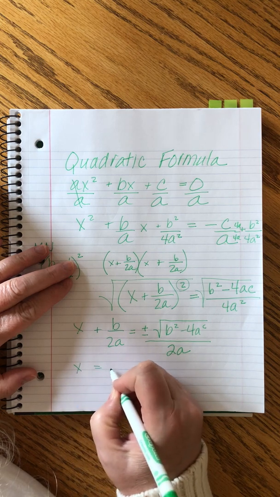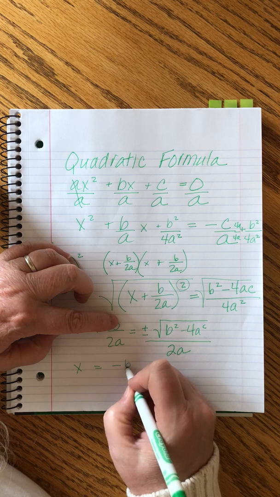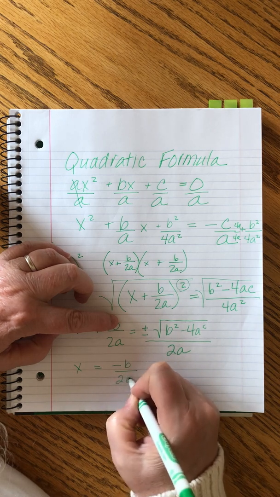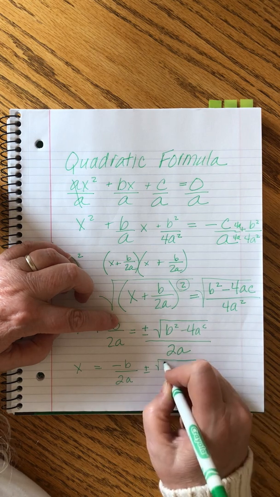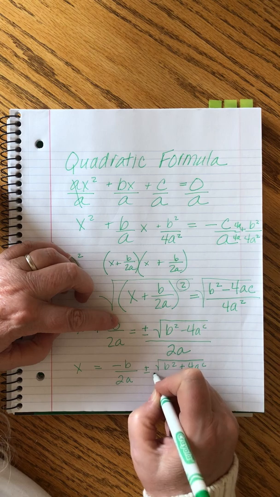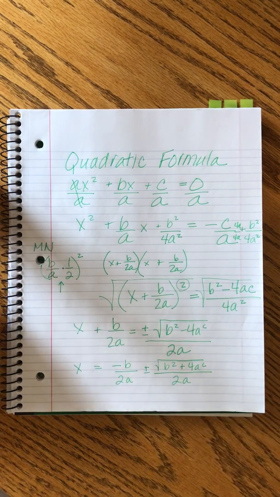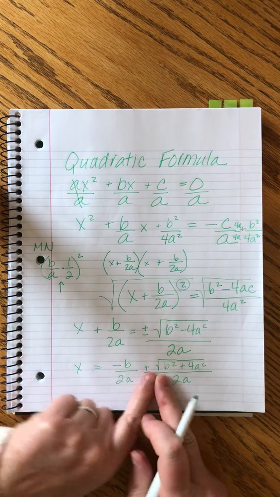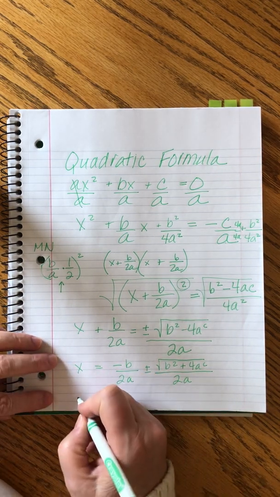X equals minus b over 2a plus or minus the square root of b squared minus 4ac over 2a. And the very last step that makes it perfect is we can push these together into one fraction because the denominators match. Ready? Here we go.